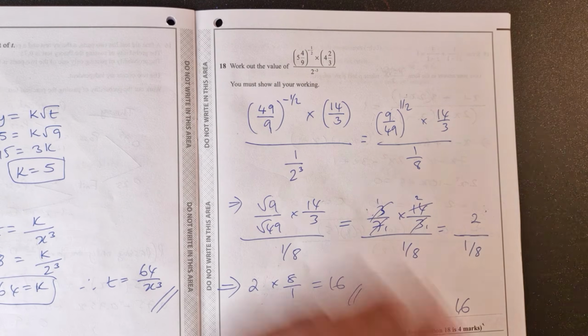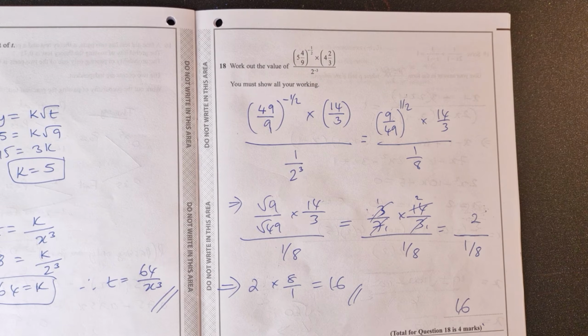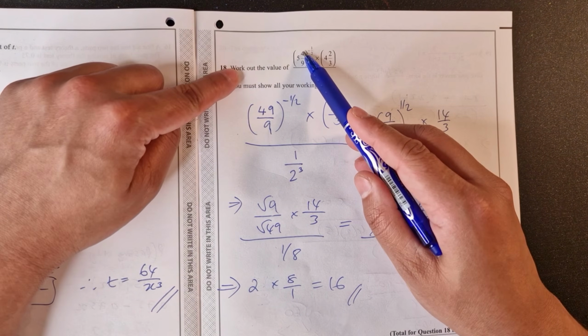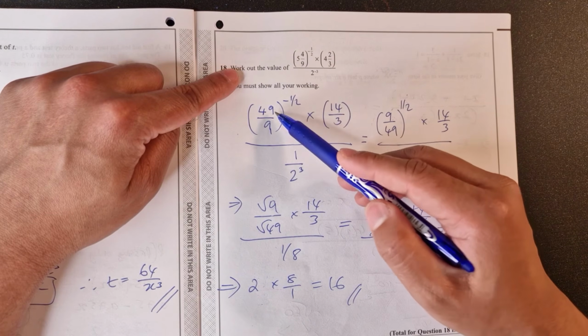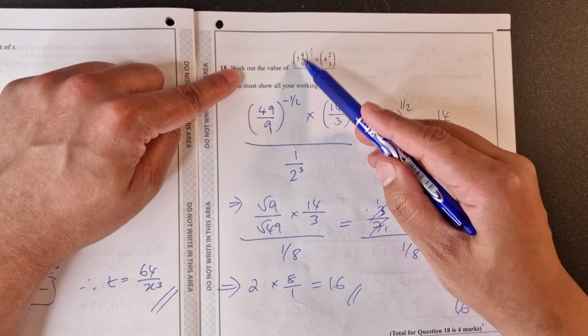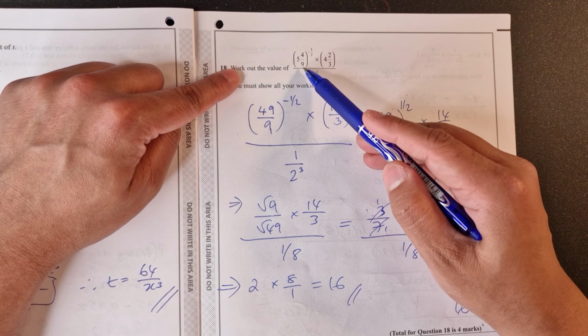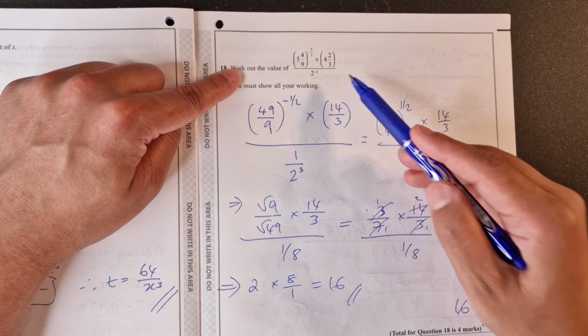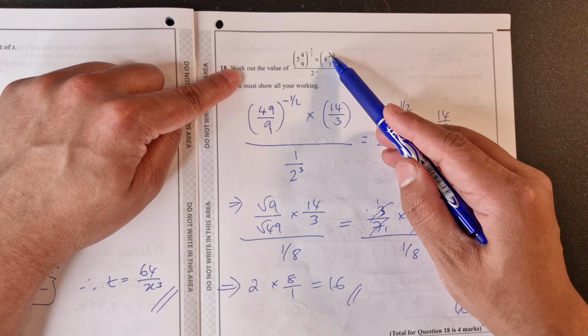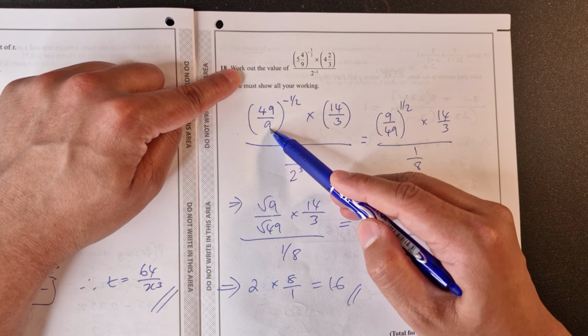Question 18. Work out the value of this fraction. Initially, it looks very complicated, given the fact that you don't have a calculator, because you would just put this into a calculator, right? But you don't have a calculator. So what we're going to do is convert these into top-heavy fractions. So we've done that for both of them. Okay, so top-heavy. So 5 times 9 plus 4, 49. 5 times 9 is 45 plus 4 is 49. And 4 times 3, 12 plus 2, 14. So 14 over 3 and 49 over 9.